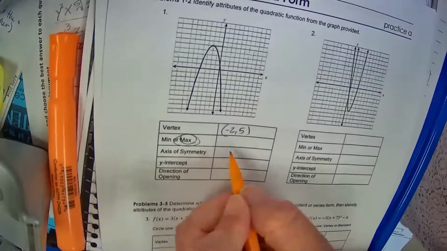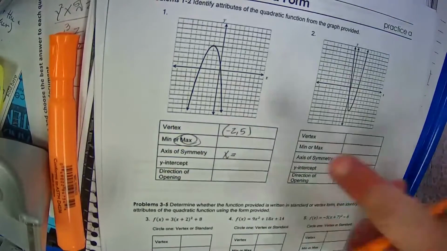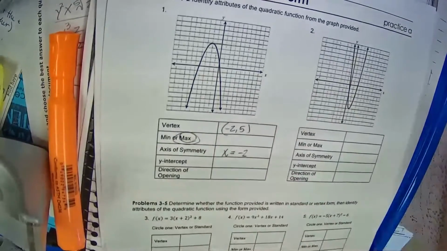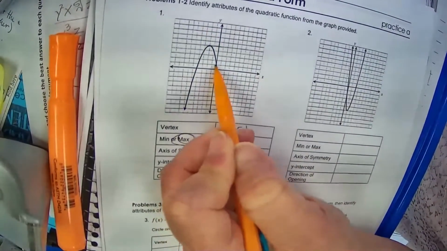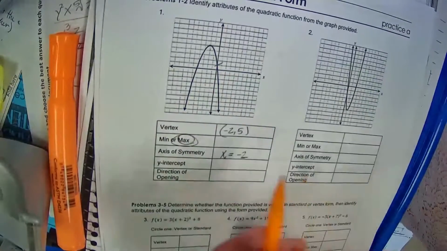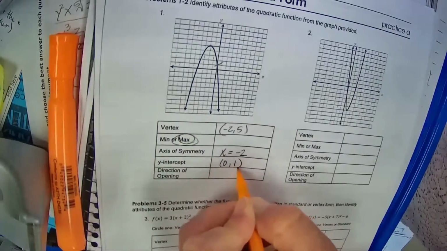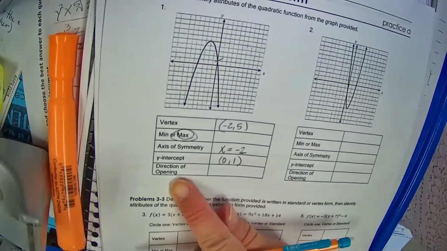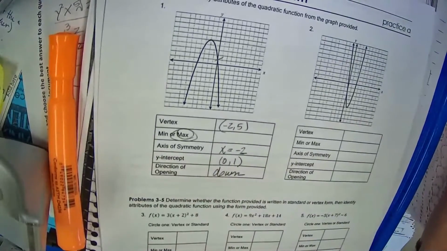Now the axis of symmetry is a line, so it's x equals, and it's the same as the x value of the vertex. So x equals -2. Now the y-intercept here, we can just look on the graph. This is 0, 1. And the direction of opening? Down. Is everybody good with that?